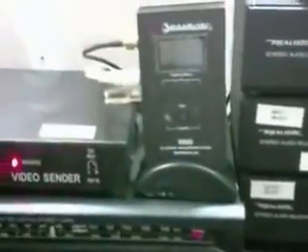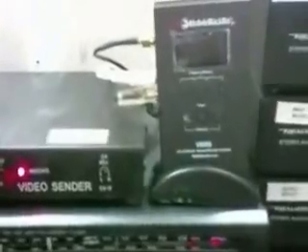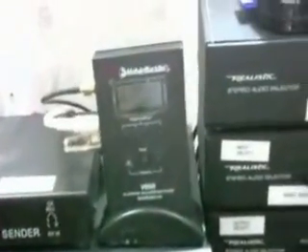The maximum you can have it on is 200 milliwatts, but I keep it down to about 10 milliwatts, so that it doesn't interfere with other broadcast stations.